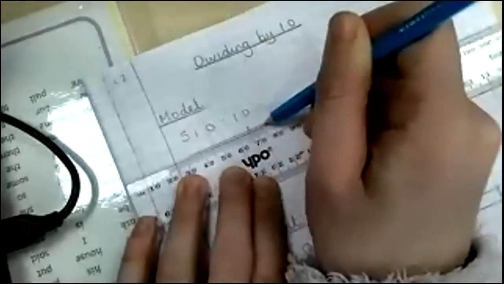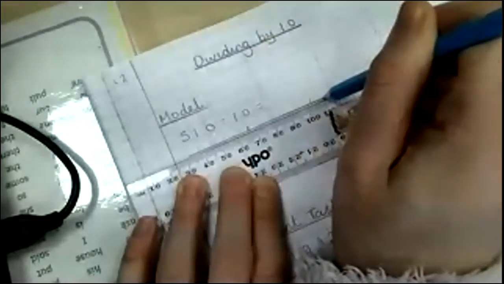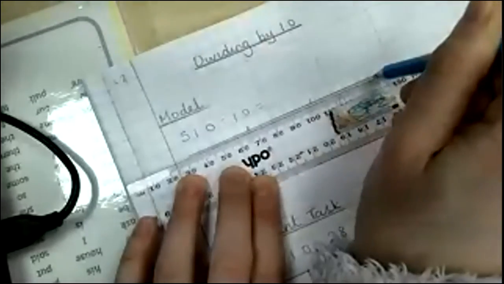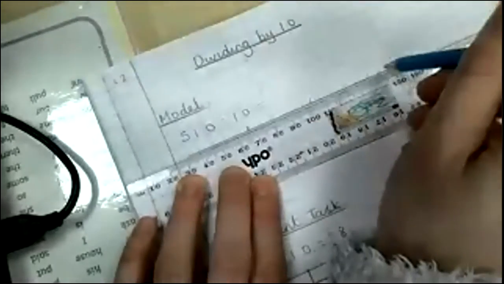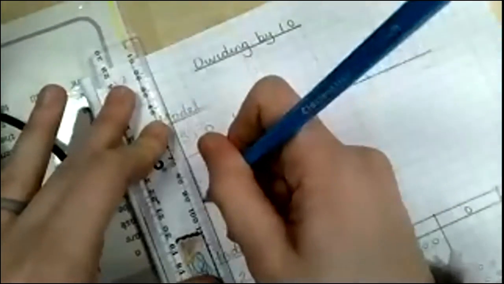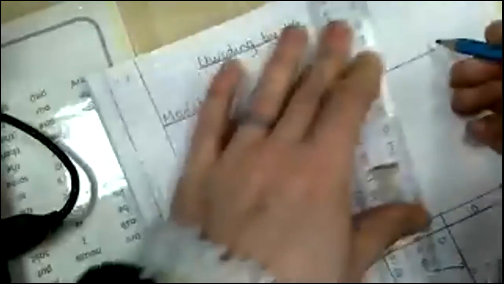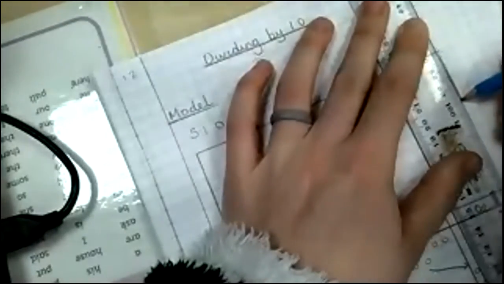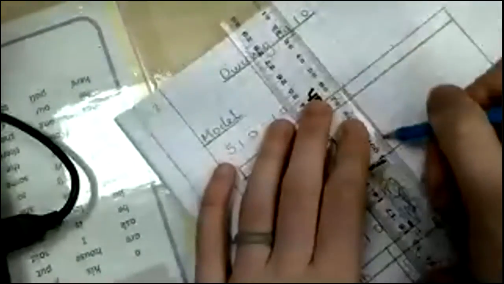I need 5 for each. 1, 2, 3, 4, 5. 1, 2, 3, 4, 5. 1, 2, 3, 4, 5. And I'm going 6 down, just like I did yesterday. 2, 4, 6 across. And there you go. And then I've got my 1000s, 100s, 10s, and 1s.